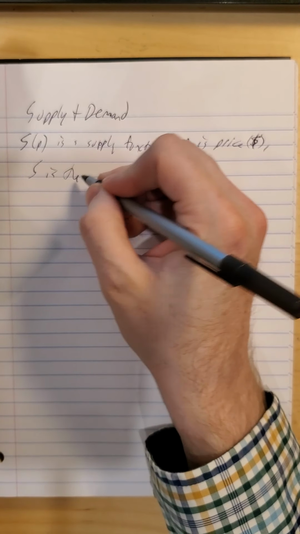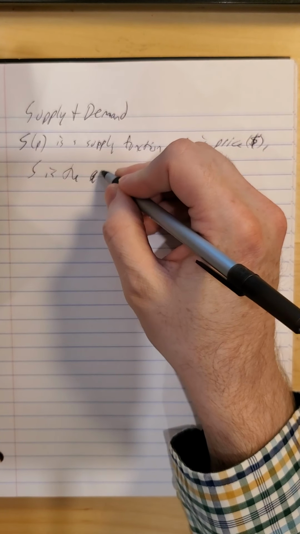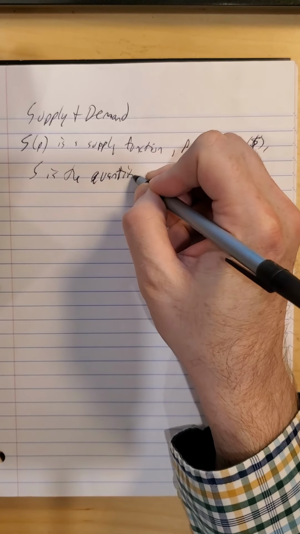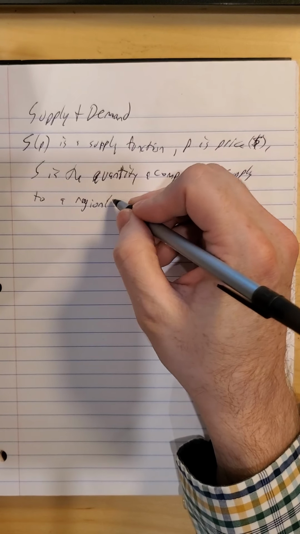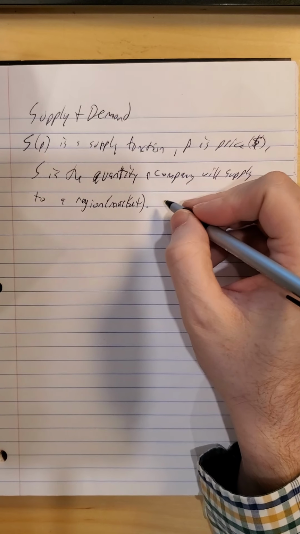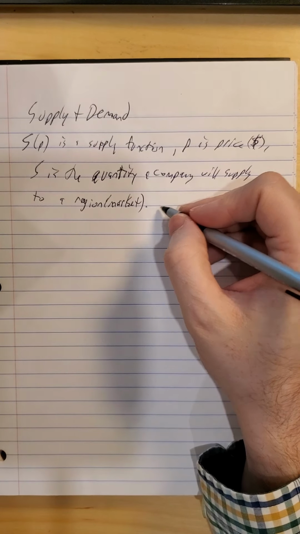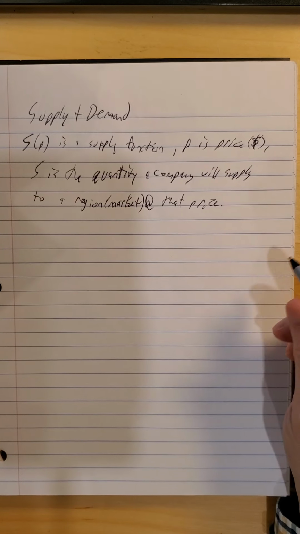S is the quantity a company is willing to supply to whatever region or market that they're in, at that given price point.